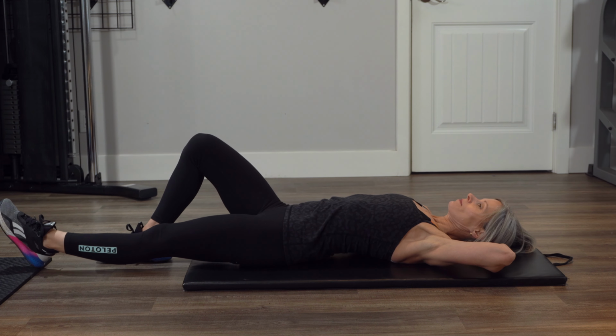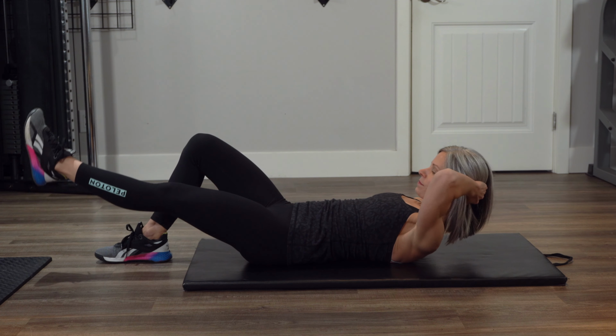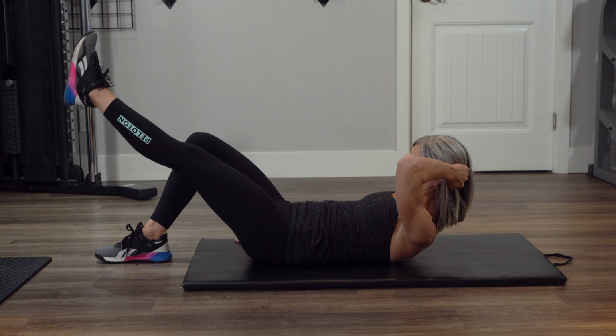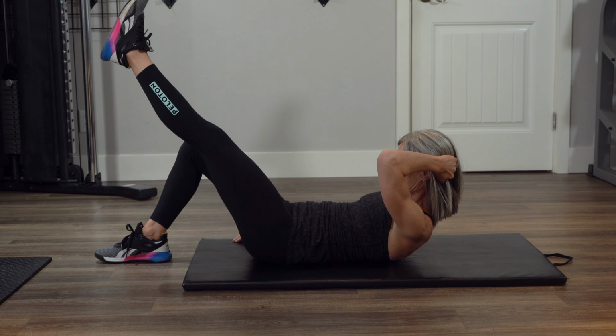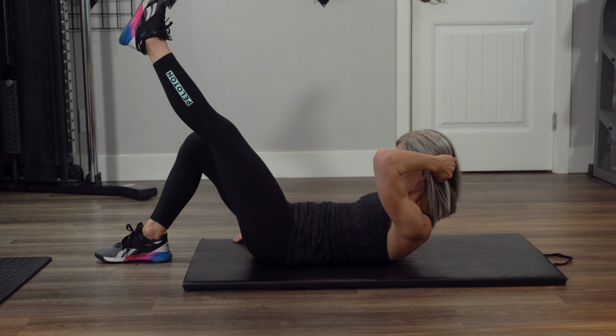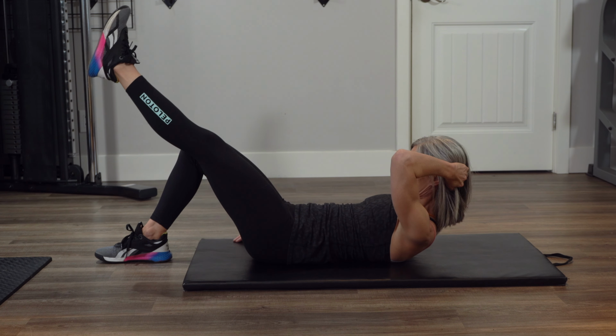Once you have reached your full range of motion, keep the core muscles engaged, and as slowly as you can, release your upper body and right leg down to the floor. Your focus is keeping your core muscles engaged as long as you possibly can.